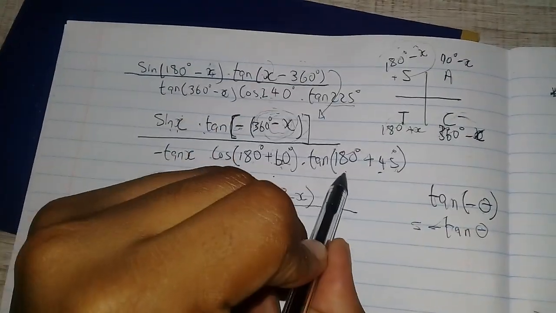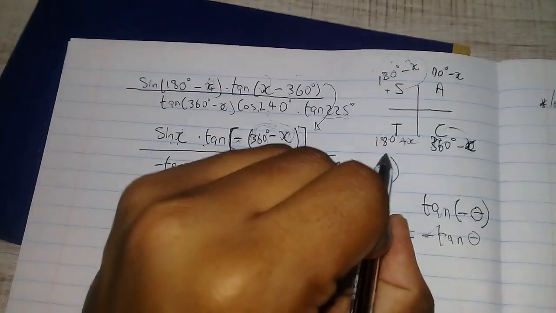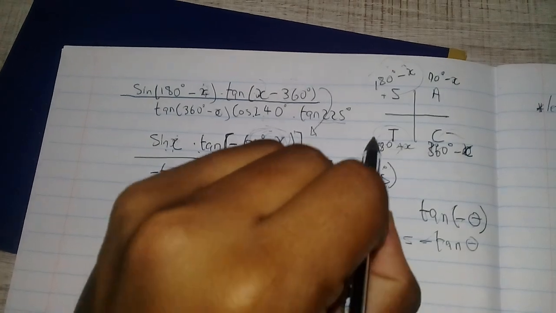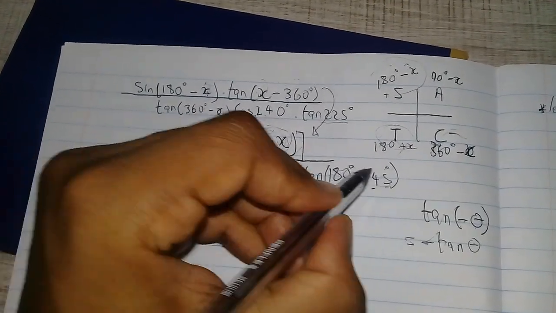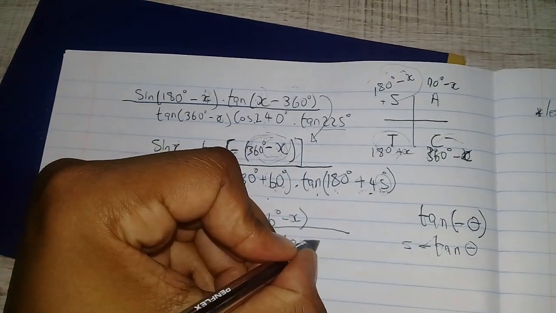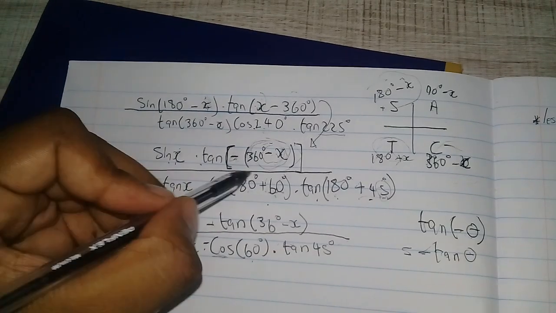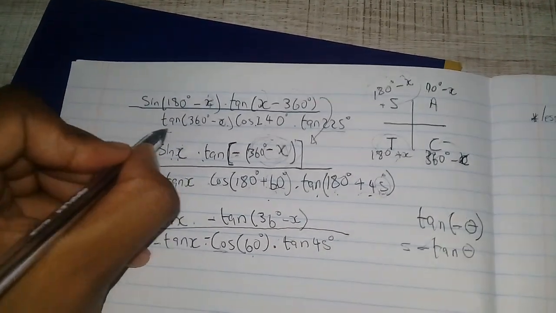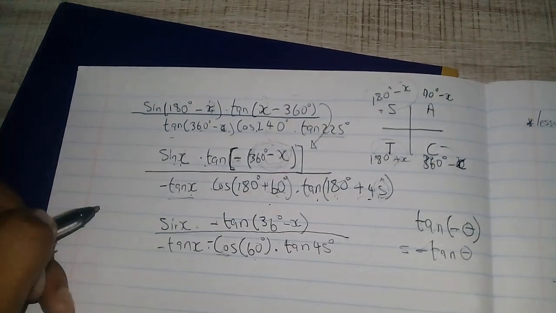And then tan 180 degrees plus 45 degrees is in this quadrant because it's 180 plus, so it's here. So we're gonna write it as tan, and we're gonna take the angle on the right and put it here, just as we've been doing. We always take the angle on the right and put it here. Even here at 360 minus x, when we write this, we put this angle represented by x here.